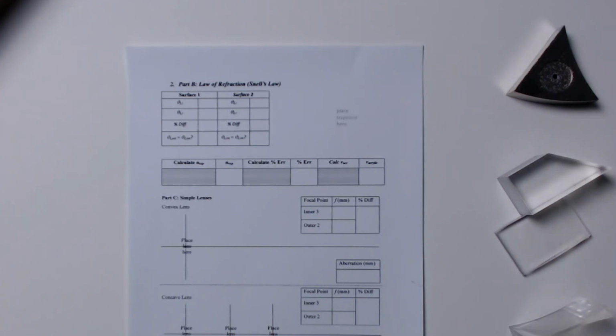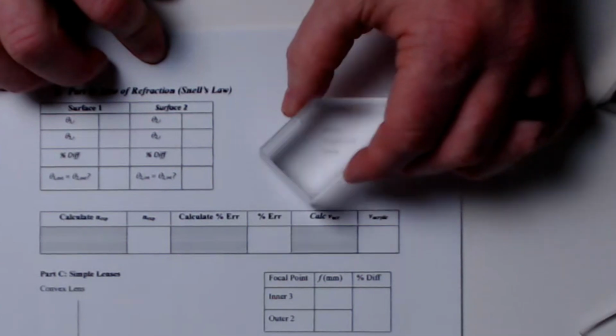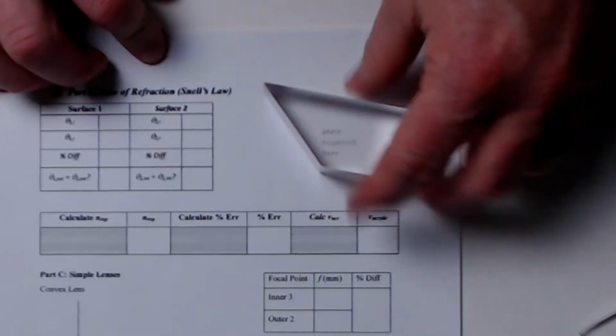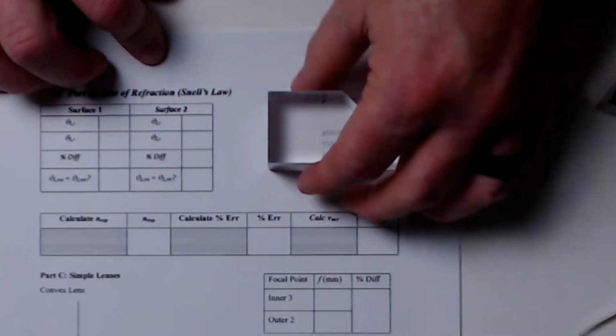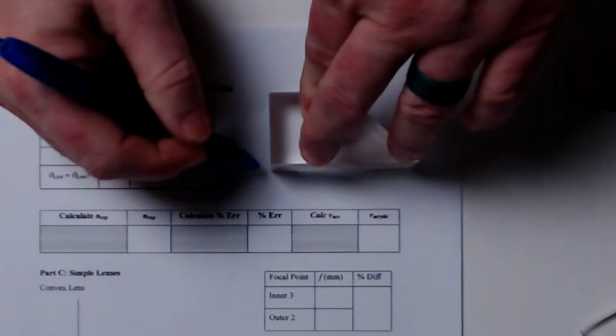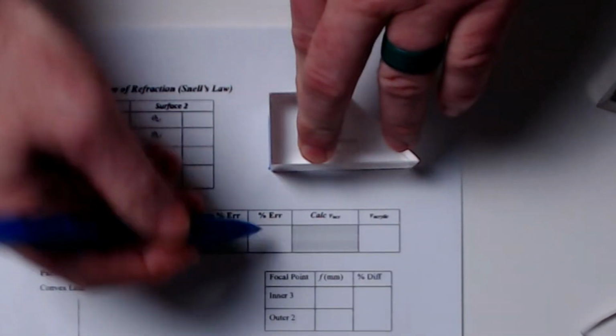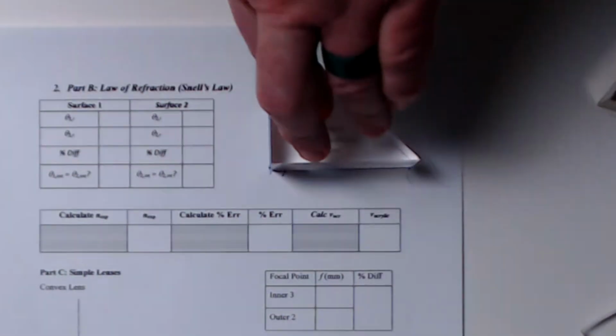For page 2, you're now looking at lens objects. You'll take your trapezoid and place it wherever you want on here, however you like, maybe this way, maybe that way, whatever works for you. But once you have it there, mark the edge around it. Now you want to try some different things. I'm drawing it this way, but you may find another orientation better because it gives you more space to work with on your paper.